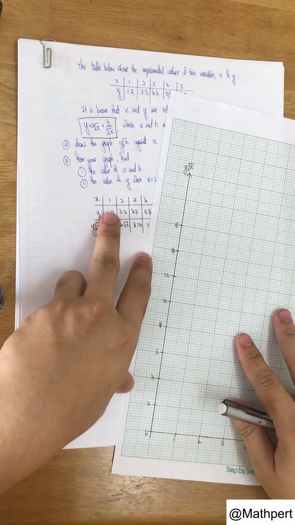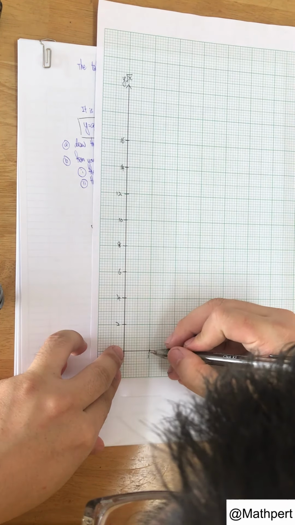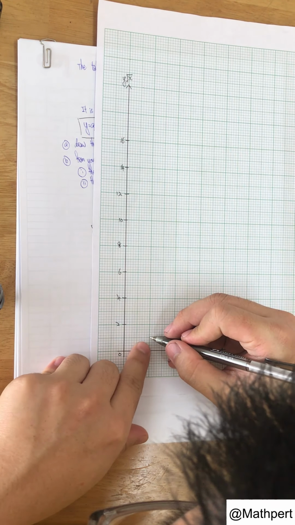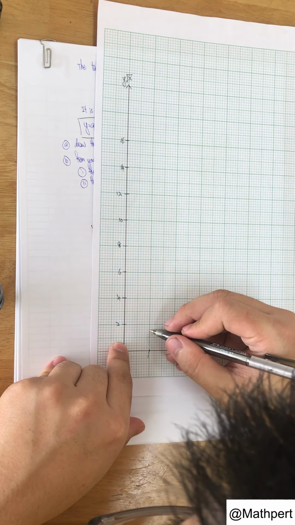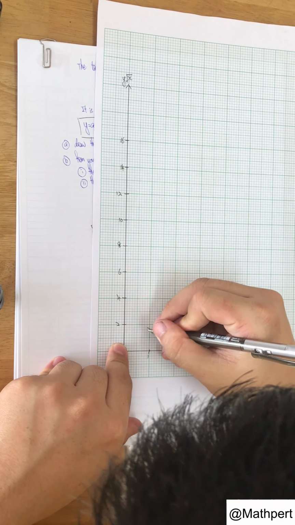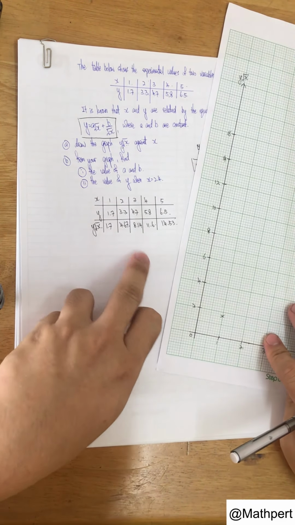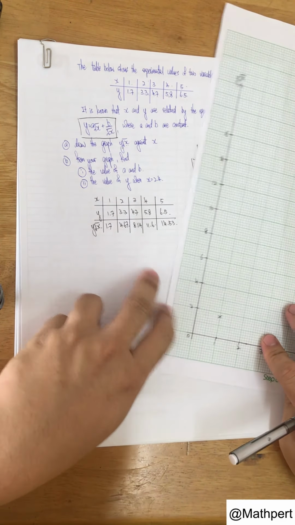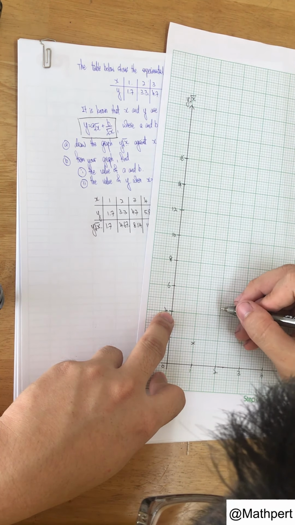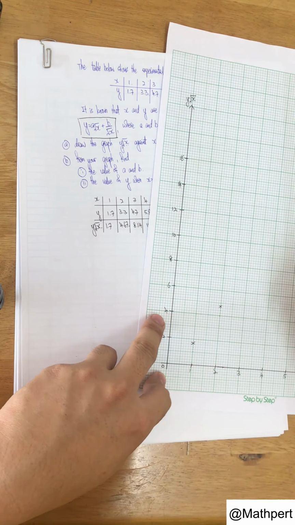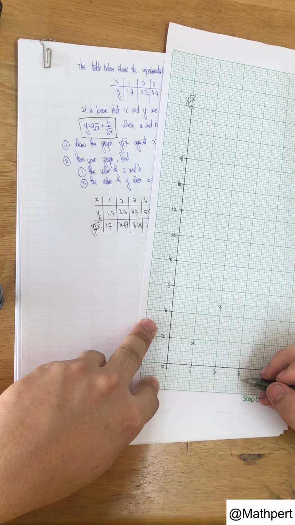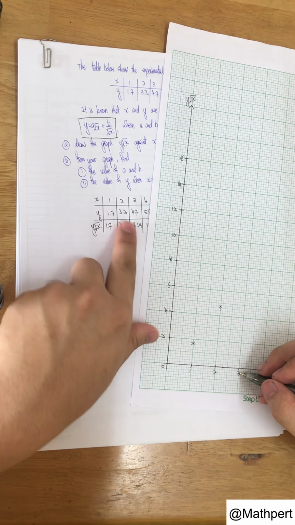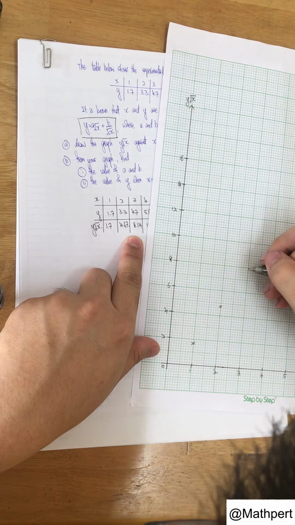Alright, so x is 1, y square root x is 1.7, it is over here.